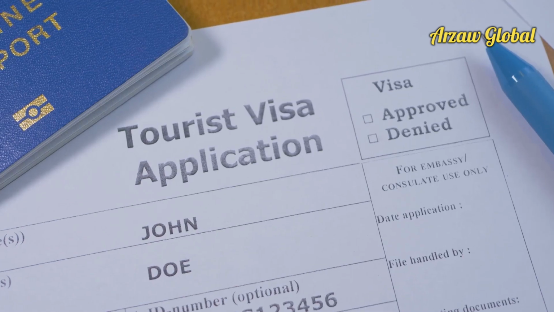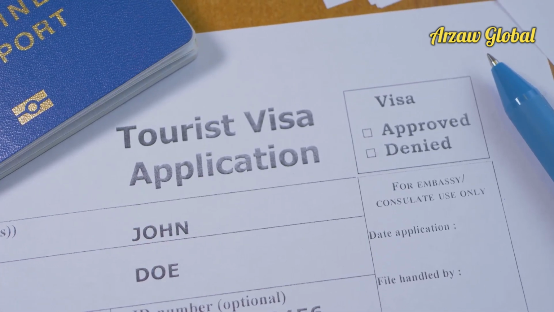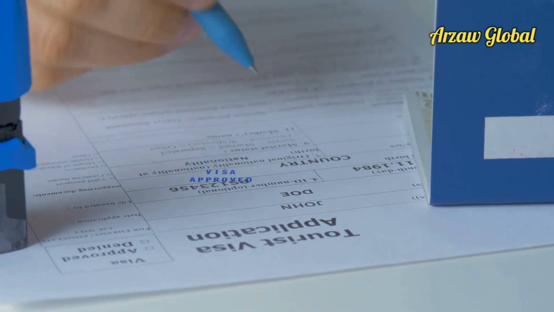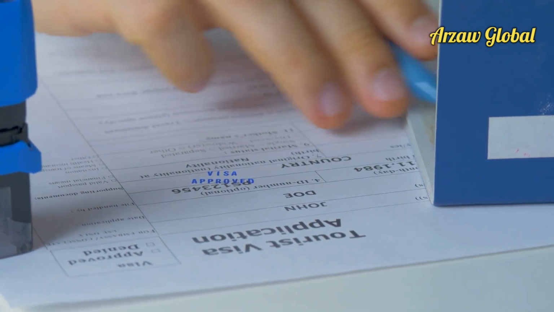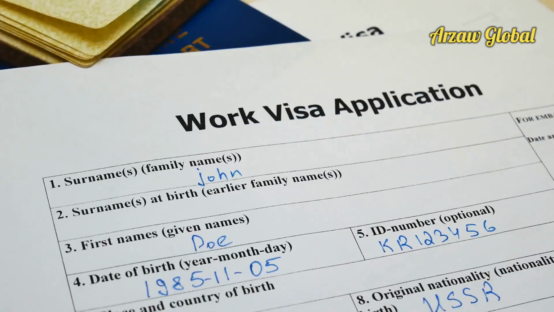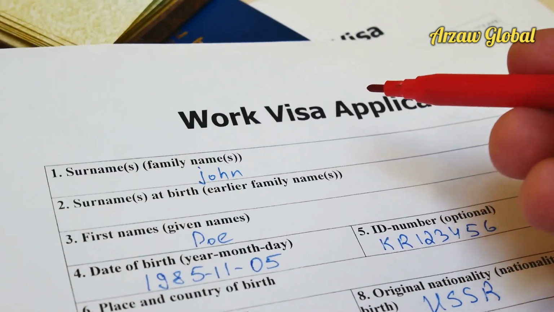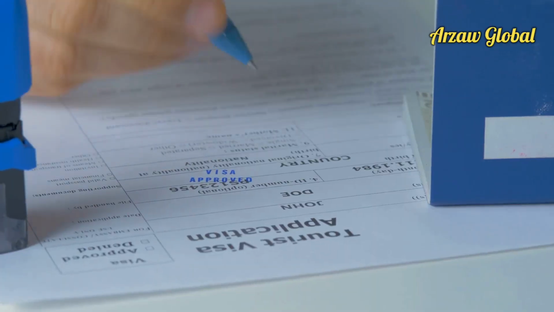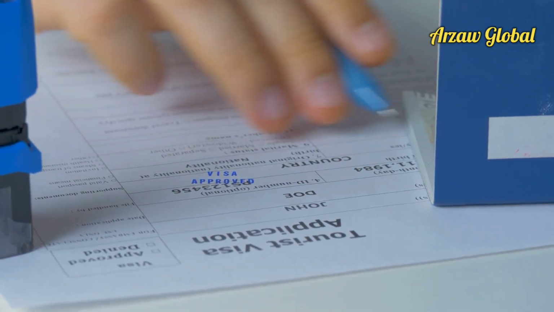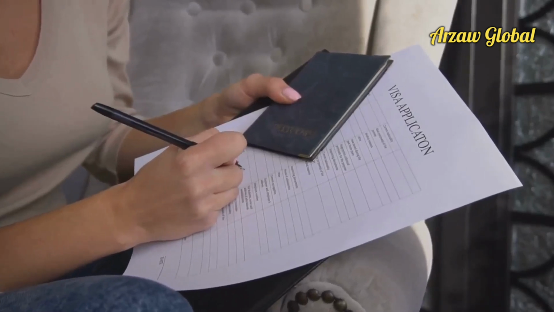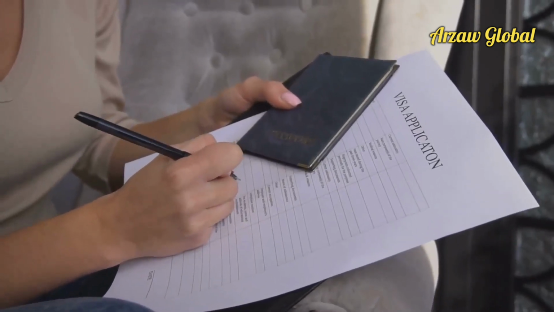Once you've created an account, you can select the appropriate application form based on your visa category and nationality. The application form is comprehensive and requires detailed information about your personal, educational, and employment history. When filling out the application form, it's crucial to provide accurate and consistent information. Any discrepancies or omissions could result in delays or even rejection of your application. Double-check all the information you enter before submitting your application.